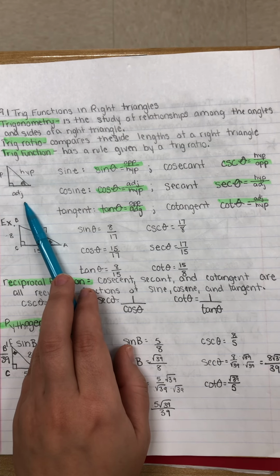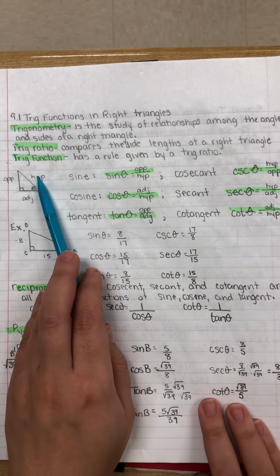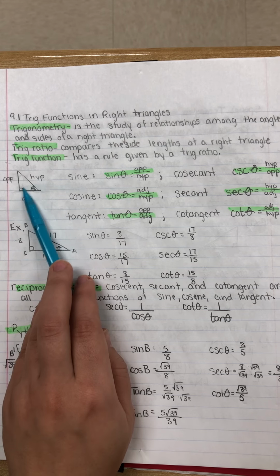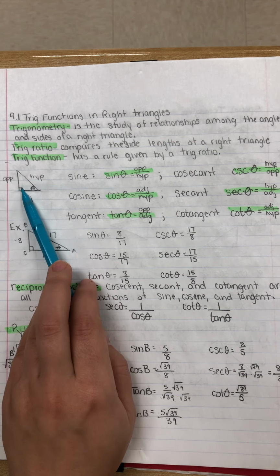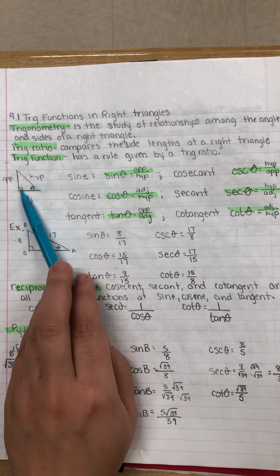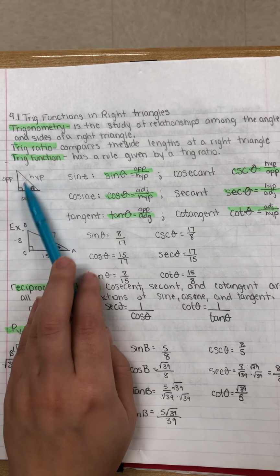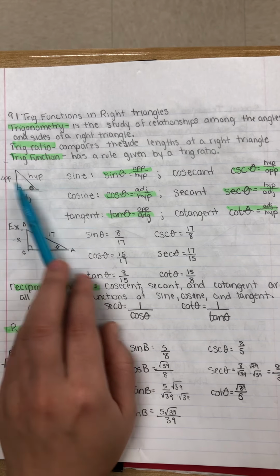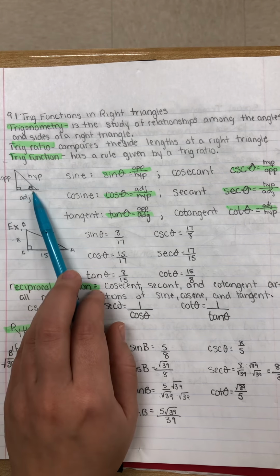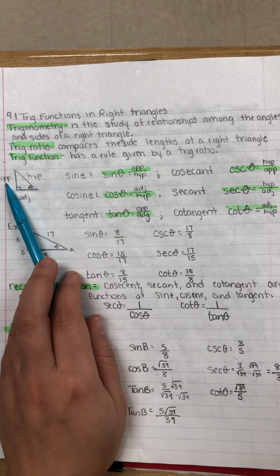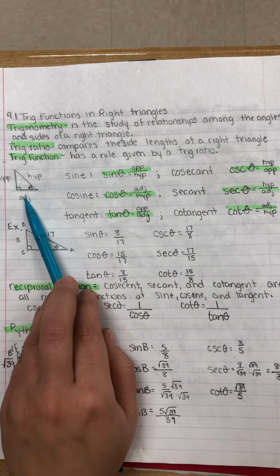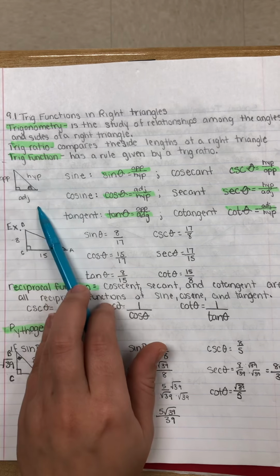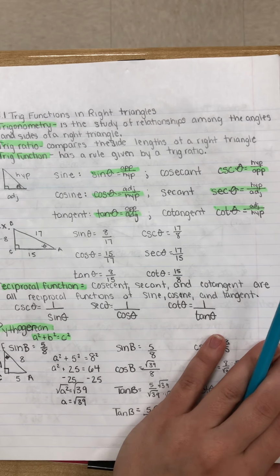Now, the first most important side is the hypotenuse. The hypotenuse, which I abbreviated, is the side that's diagonal to, or across from, the 90-degree angle. So the hypotenuse is always the longest side. The side across from theta is called opposite. The side that's next to it, or touches that angle, is called adjacent. Okay, we need those 3 words. From there, we can make our 6 trig functions.